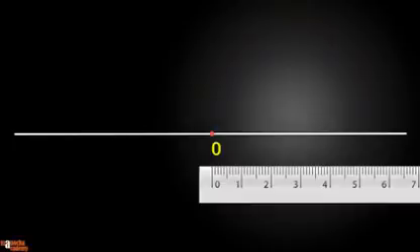Draw a line representing the principal axis. Mark the optical center O roughly in the center of the line. Using a ruler, mark 2 points to the right of O. F2 is, let's say, at 2 centimeters from O, and 2F2 is double the distance. It's at 4 centimeters from O.